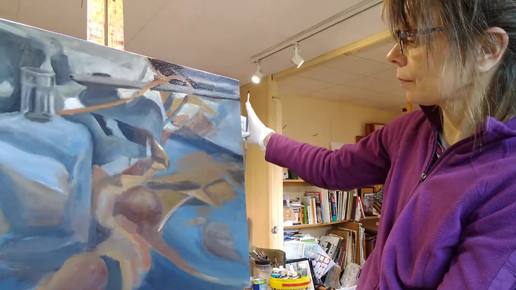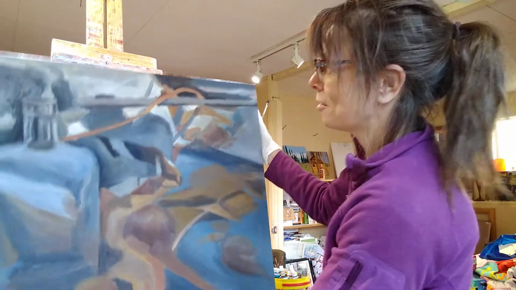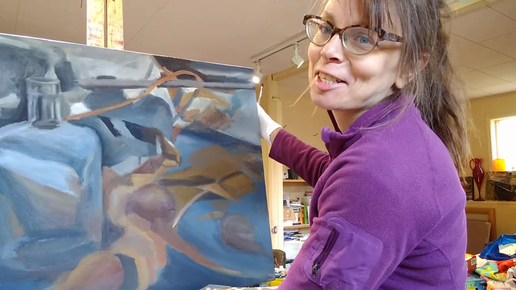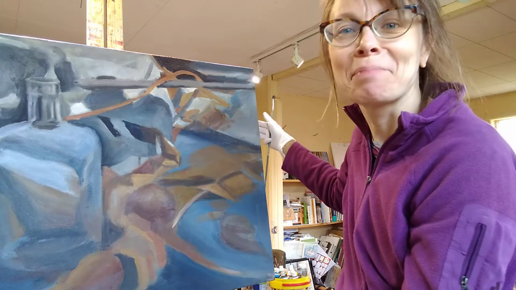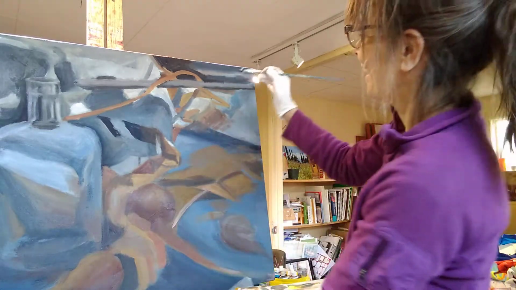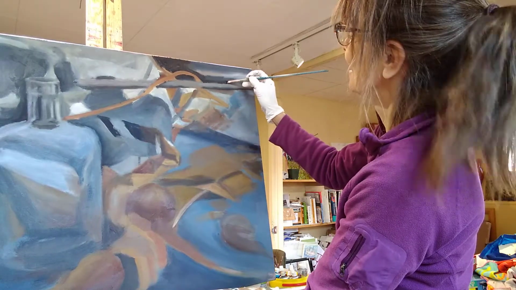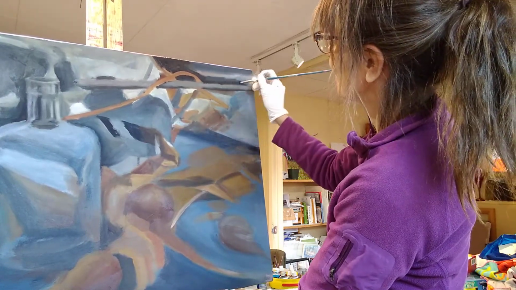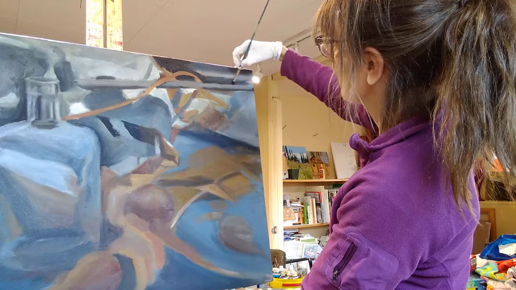Sharpen that up. Ooh. Almost lost my painting. Oh, I did. I lost my painting. I'm going to put that in the description. Natalie loses the painting. Okay. Before we go. There we are. Okay. There.